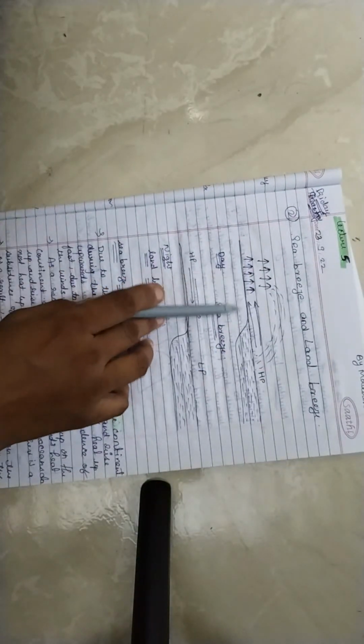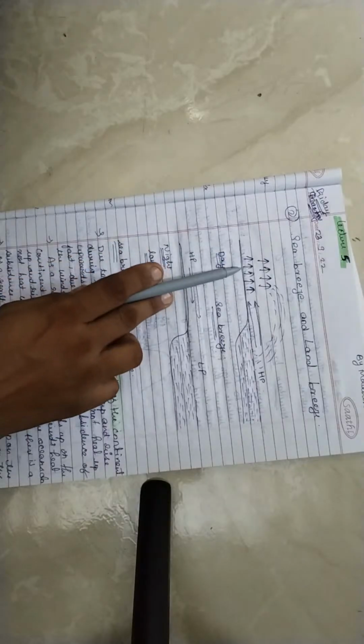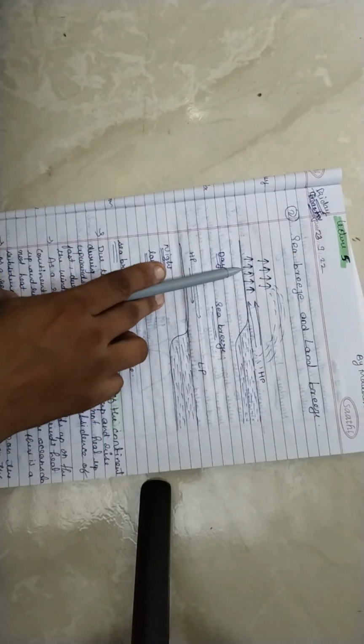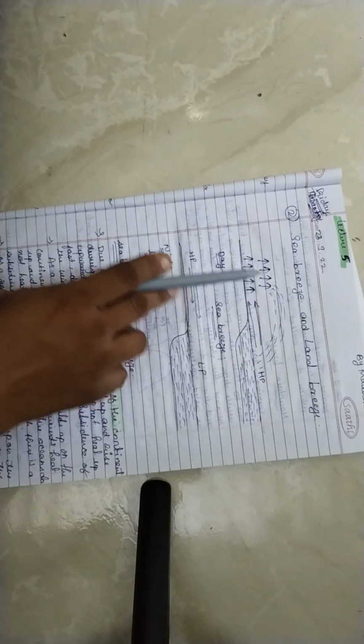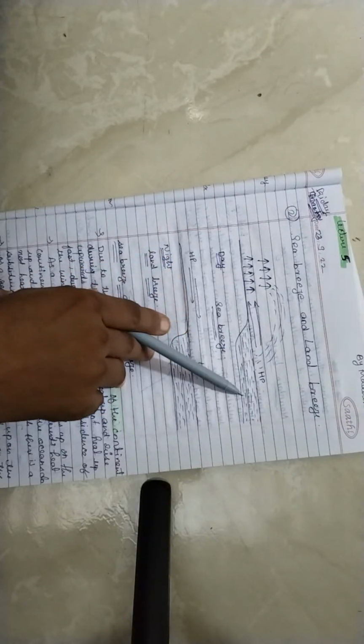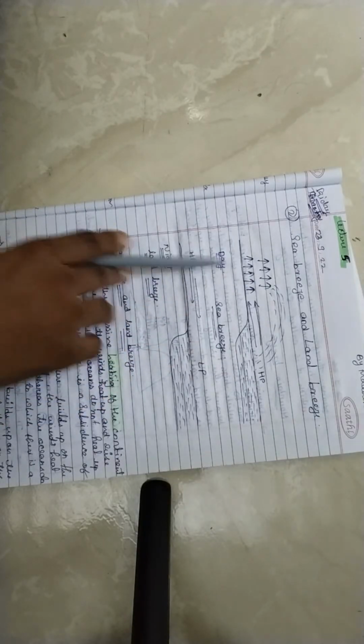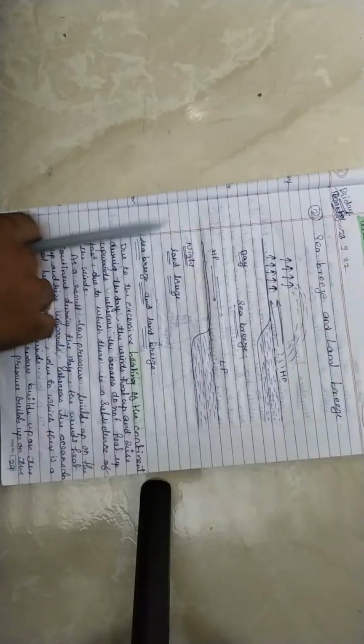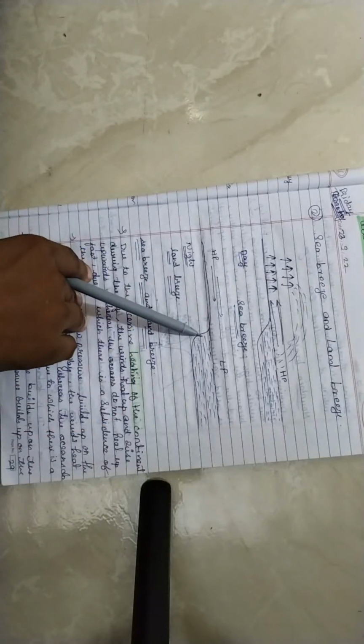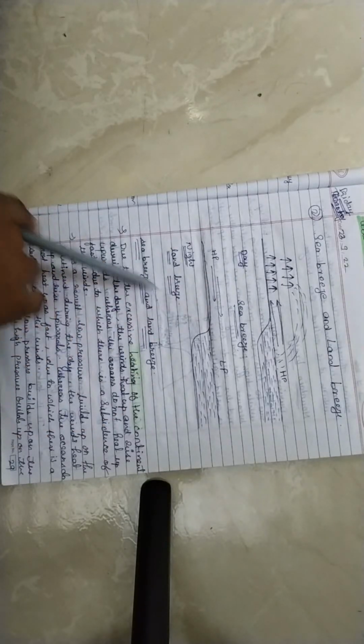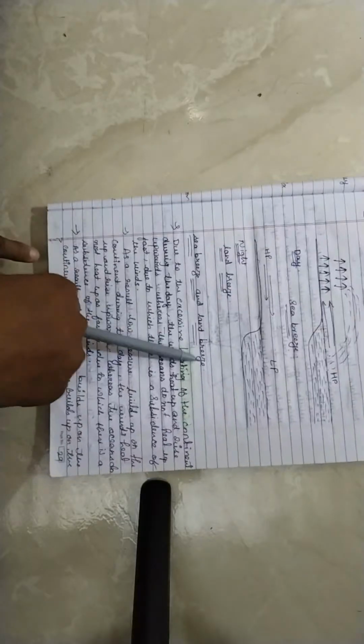So this shows the high pressure belt, and in the day the sea breeze blows from high pressure to low pressure, and the reverse at night. Okay, this is of day and this is of night. Okay, now land breeze and sea breeze description.